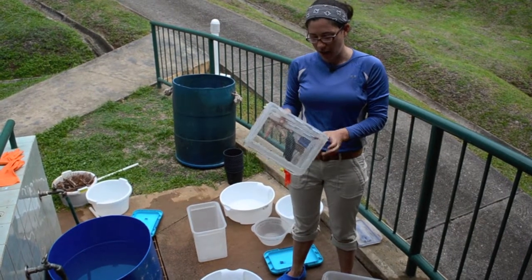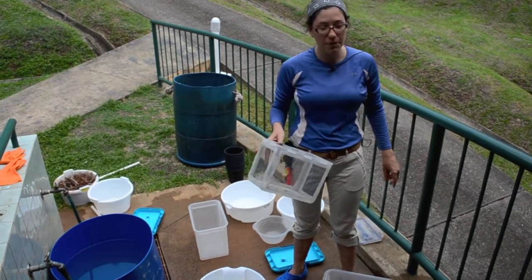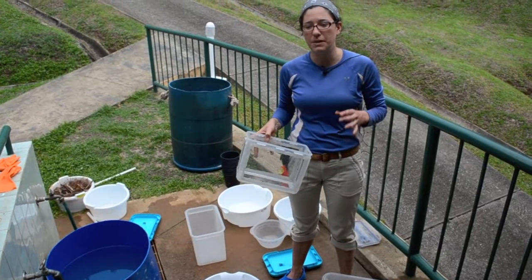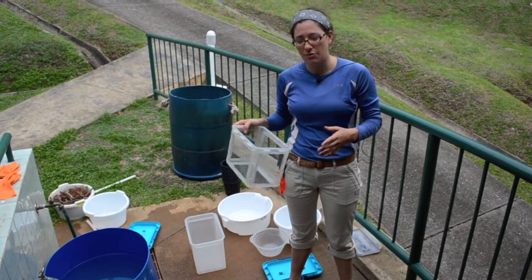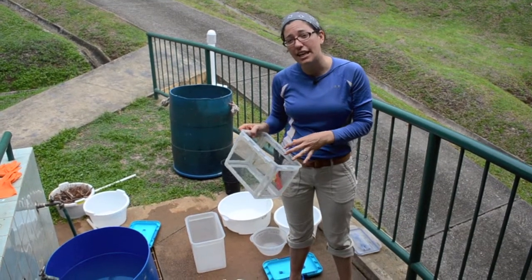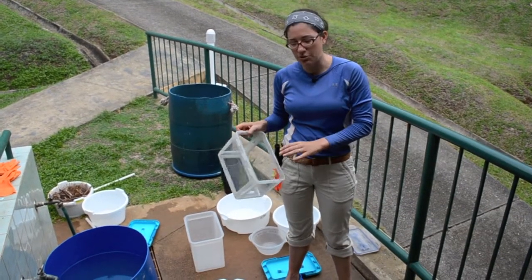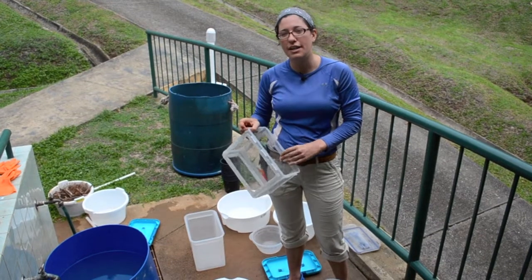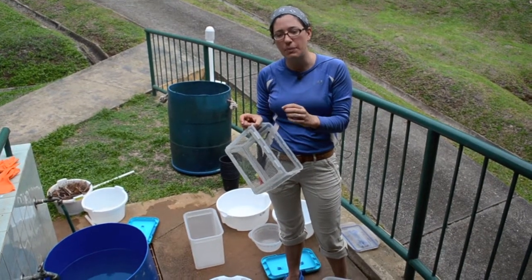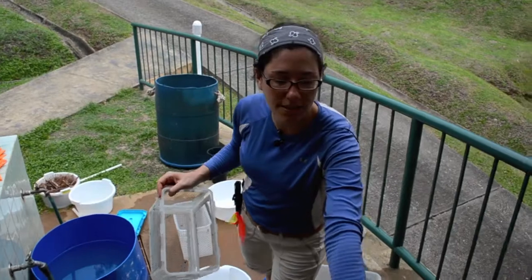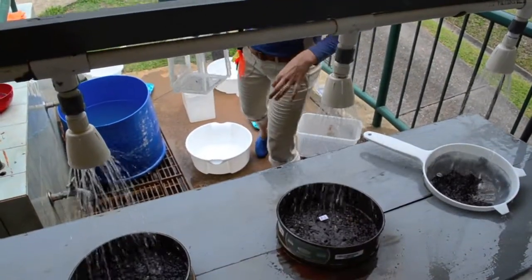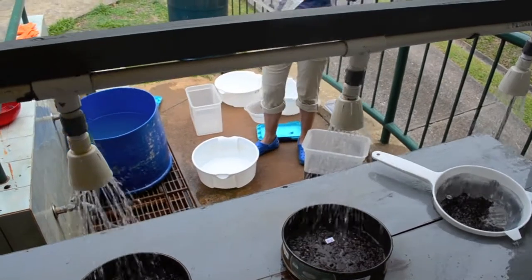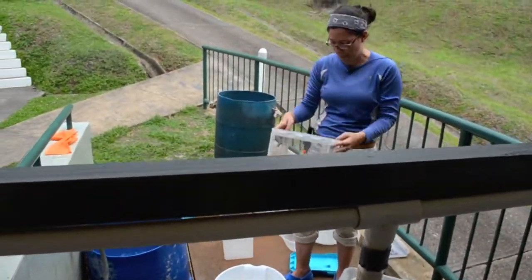And so I'm trying to separate each sample into two different size classes because I'm trying to see if there's a different effect of having more leaf litter on the forest floor. I'm trying to see if there's a different effect on the large pieces of leaves and the small pieces of leaves. So this is the small part of each sample. And so the first step is to sieve it in this.